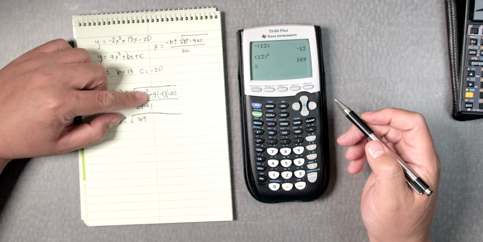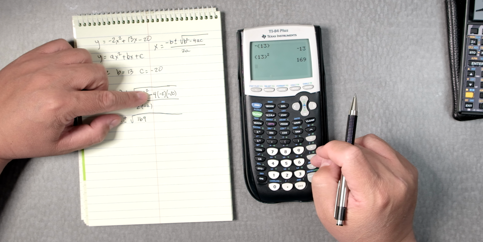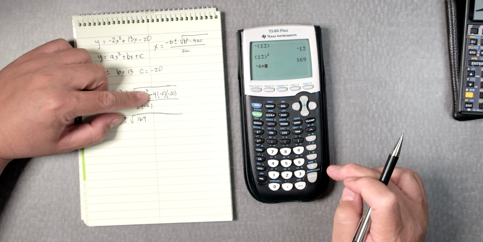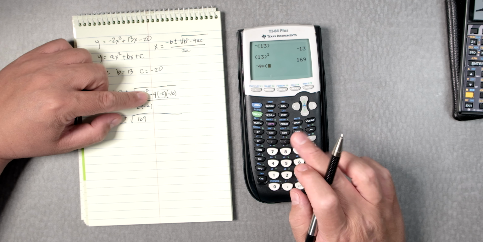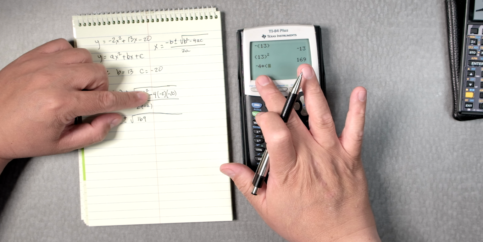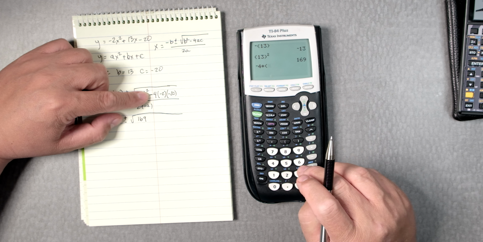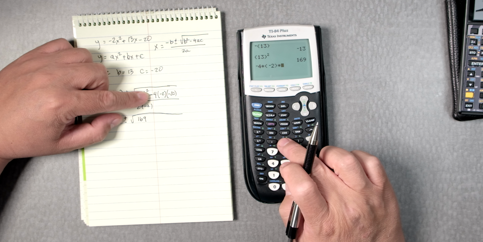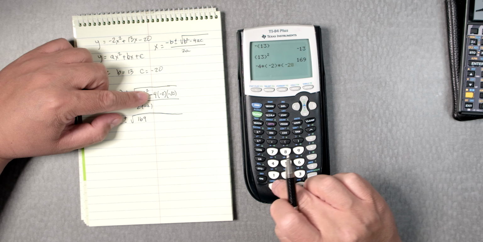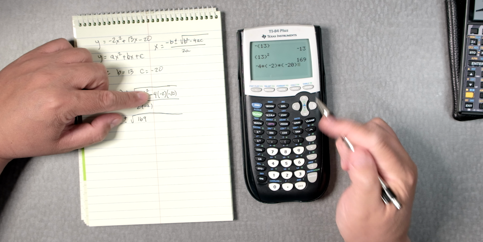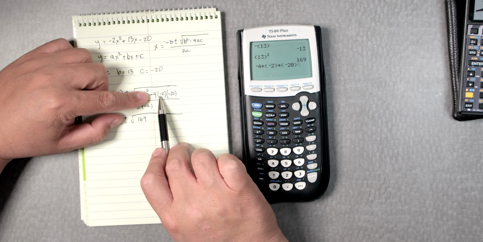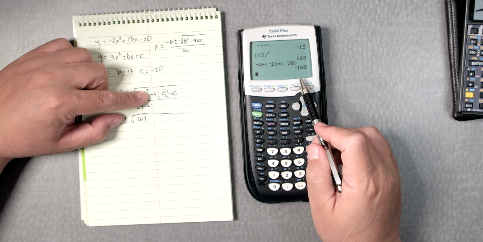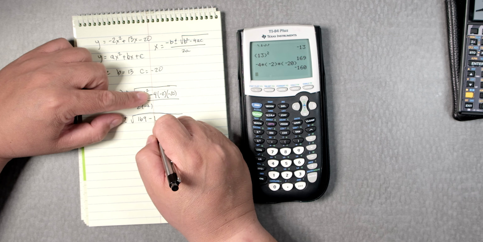Now here, we will be a little bit careful. It's not subtract; it's going to be negative 4 times parentheses. You don't necessarily have to have that multiplication symbol, but I did anyway. Negative 2, close parentheses. You can multiply again, parentheses, negative 20, close parentheses. So a negative times a negative is positive, times a negative is negative. So the answer is going to be negative. Yes, it is negative 160.